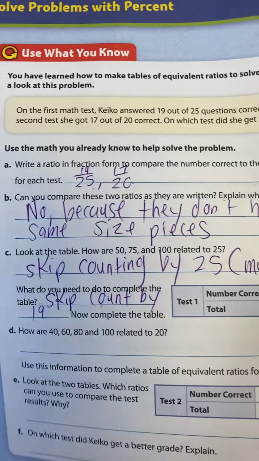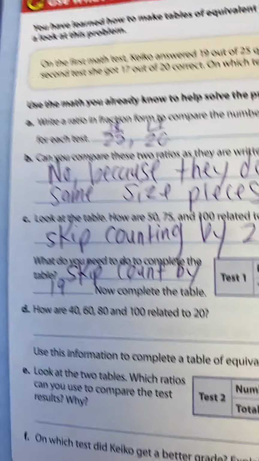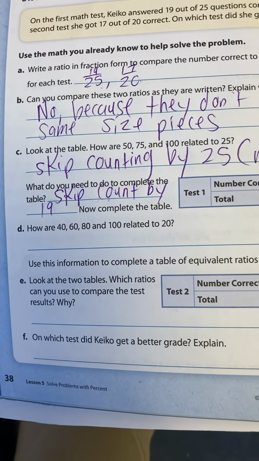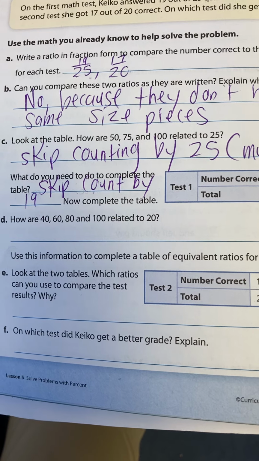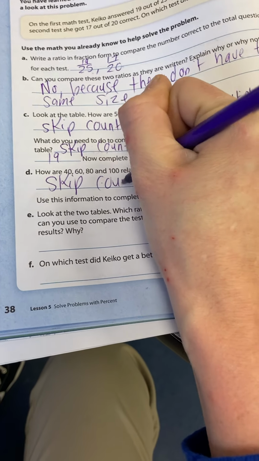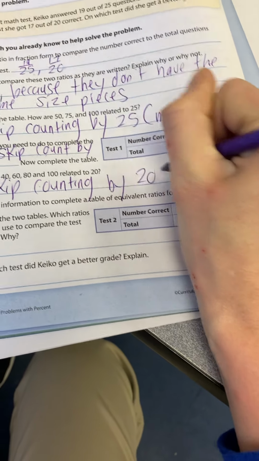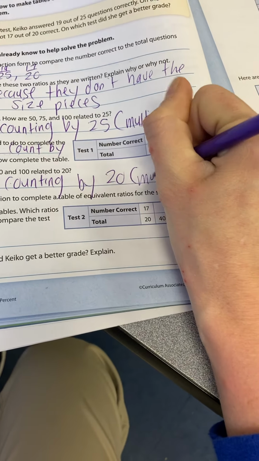And then 57, and then 76. How are 40, 60, 80, and 100 related to 20? Skip counting by 20 or multiples.